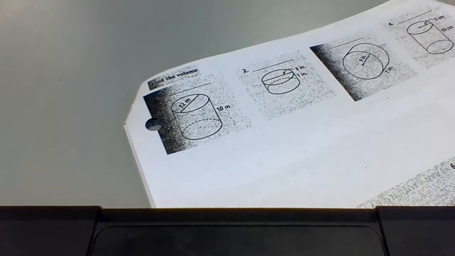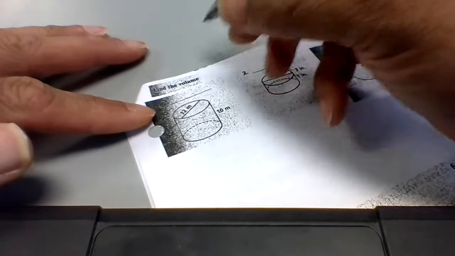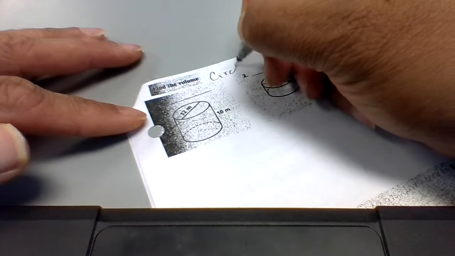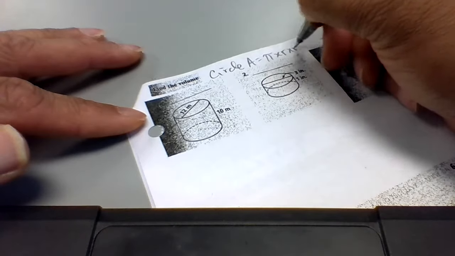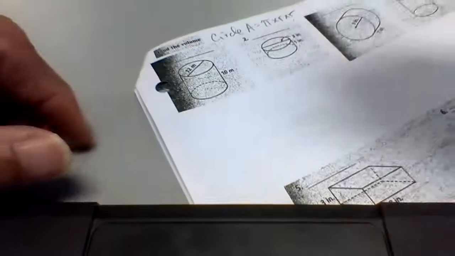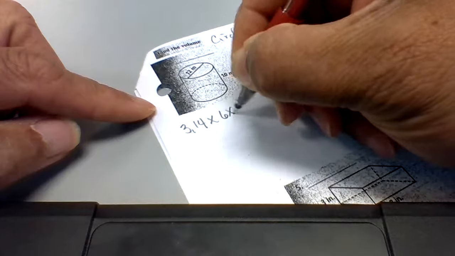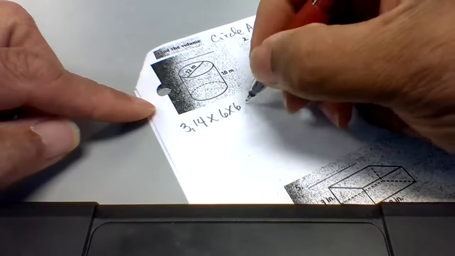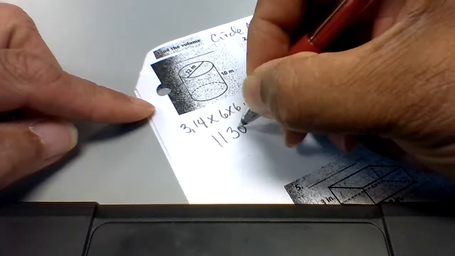Page 3. Now I have to find the volume. So I'm looking at the volume now. And on the first one, my base is going to be a circle. So for a circle, area is equal to pi times r times r. So 3.14 times 6 times 6 times the height of the shape, which is 10. When I multiply all that together, I get 1130.4. Next problem.